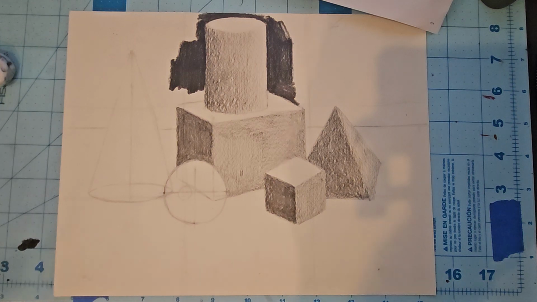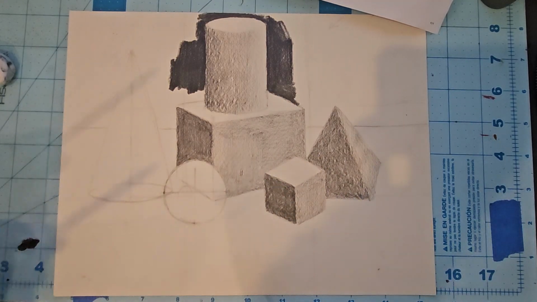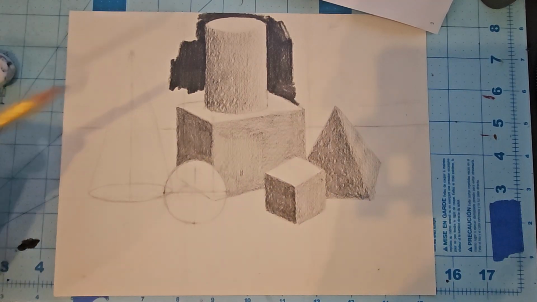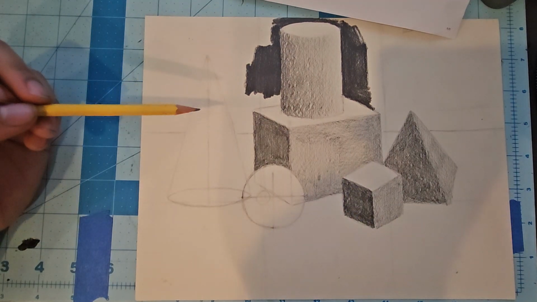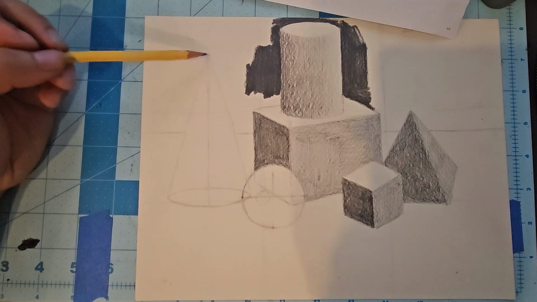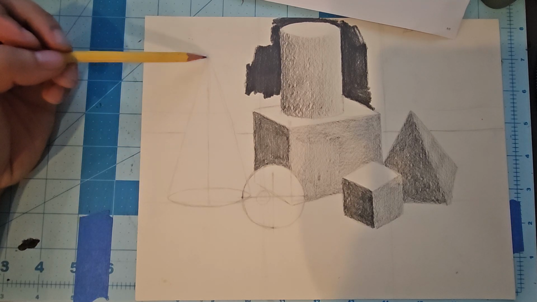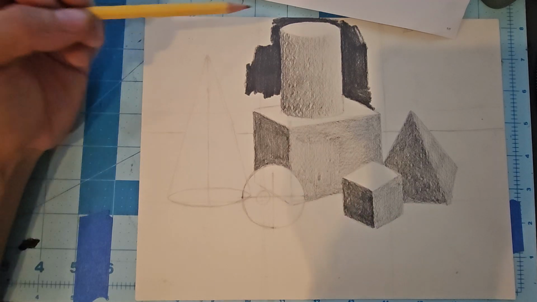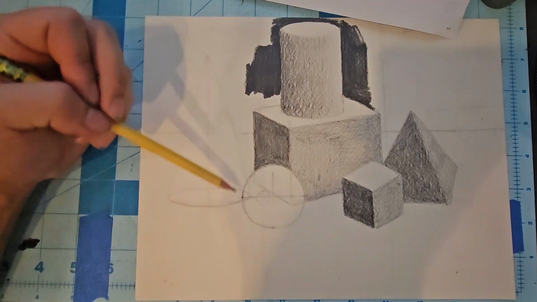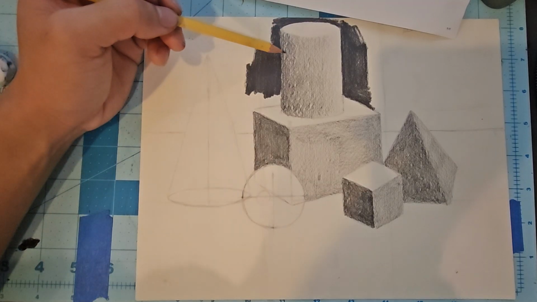All right, we have successfully shaded in the forms of our flat shapes here. Now let's go on to our next round form, the cone. When it comes to shading the cone, I want you guys to pay attention to the shape of the cone. The taper on the cone is going to be the difference between how we're going to shade this cone and this cylinder.